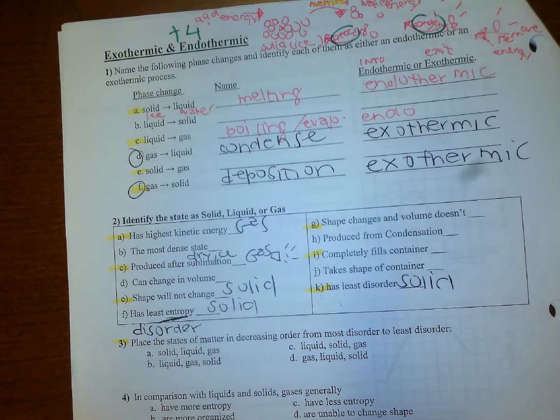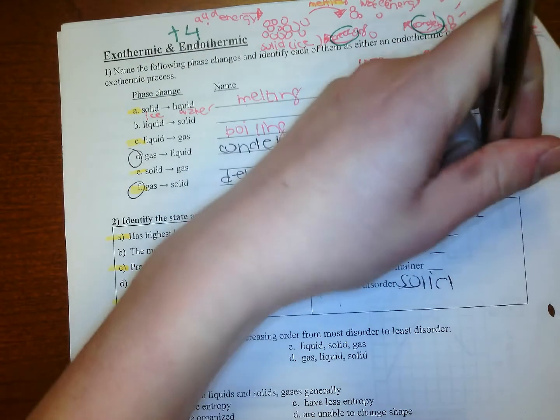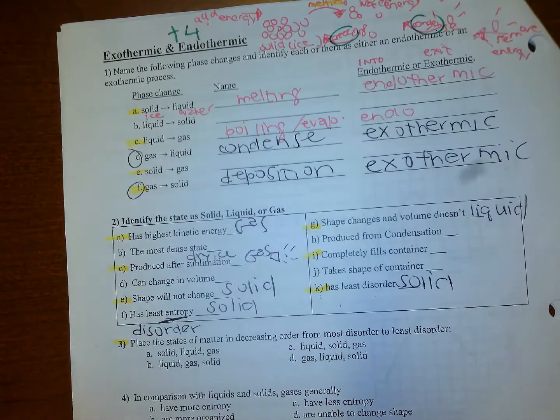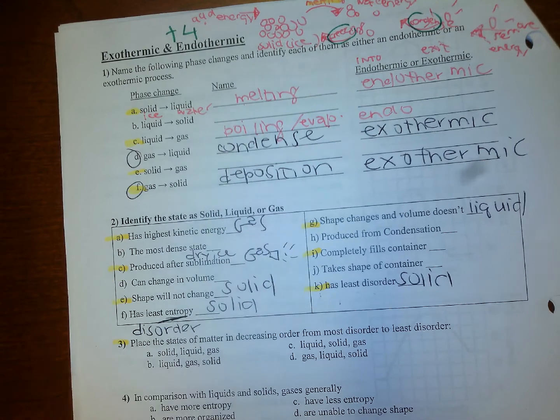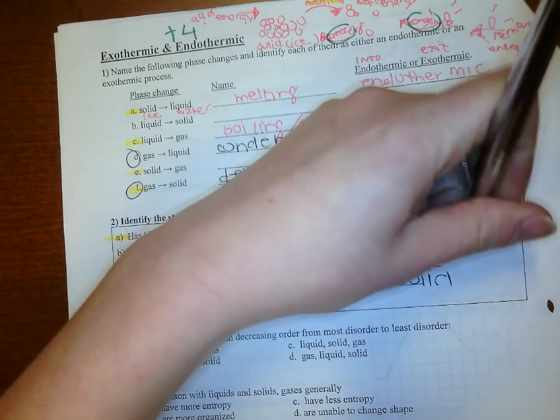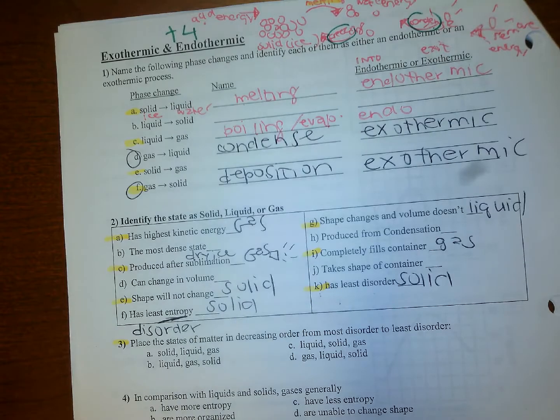Shape changes, and volume doesn't. Shape changes, but the volume won't. That will be a liquid. So if I measure out, if you think about milk cartons, that's a good example, because some milks are more of the rectangular and some of them are the more circular. But if it's half a gallon, it doesn't matter what shape you get, right? It's still half a gallon. The volume won't change. Completely fills a container. That would be gas. Gas will take the shape of its container. Okay.